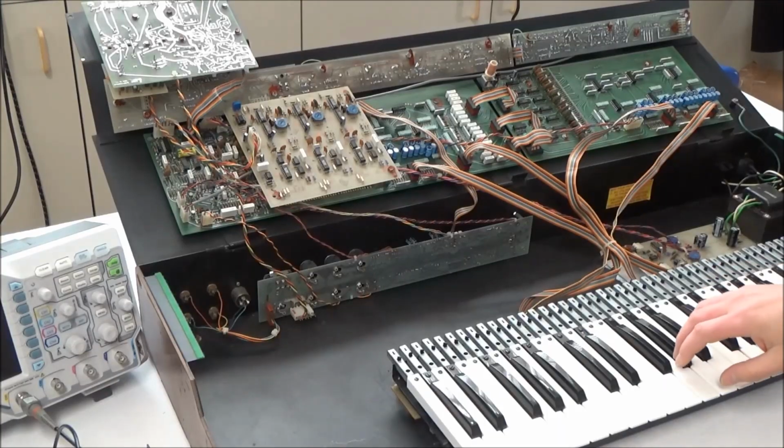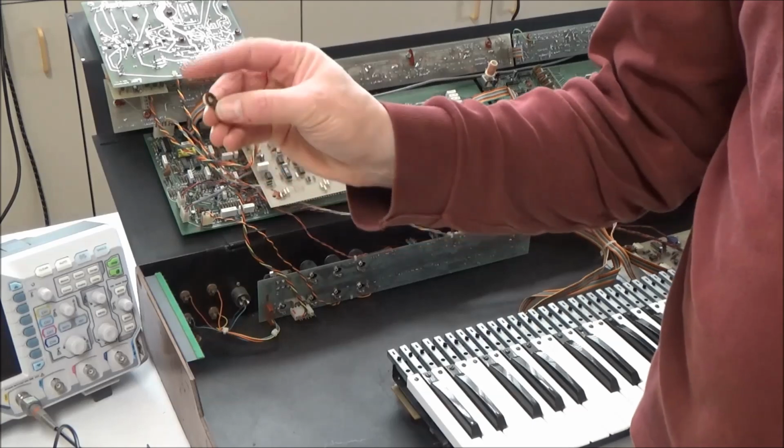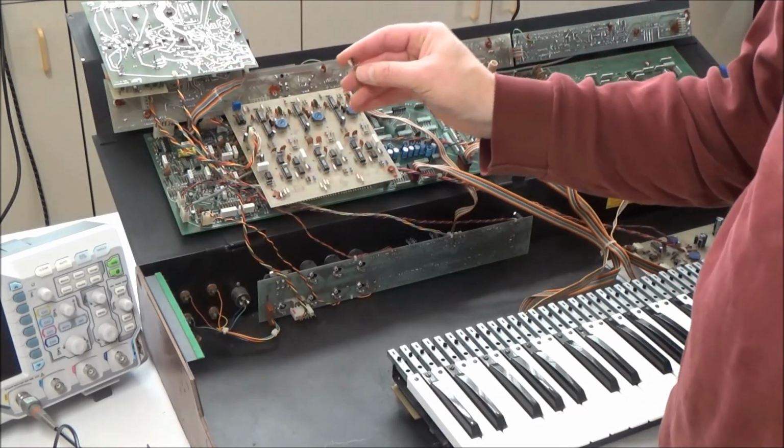So now the strings are nice and quiet. No noise coming from that phaser. So our problem turned out to be a bad trimmer that was causing this noise in the output.